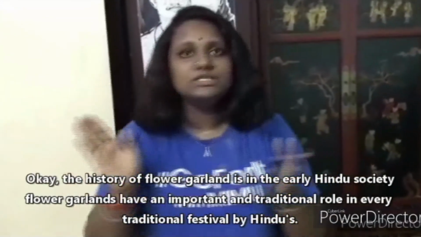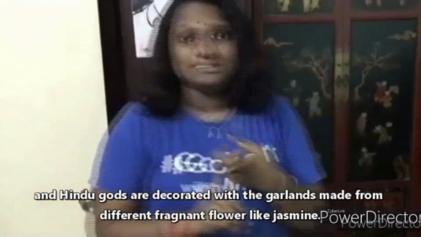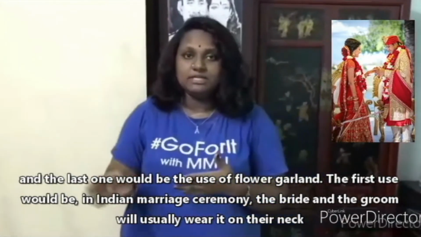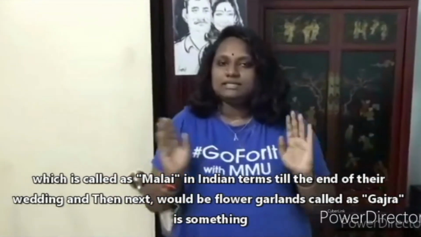In traditional festivals by Hindus, Hindu gods are decorated with garlands made from different fragrant flowers like jasmine. And the last one would be the use of flower garlands. The first use would be in Indian marriage ceremonies. The bride and the groom will usually wear it on their neck, which is called malai in Indian terms, till the end of their wedding.